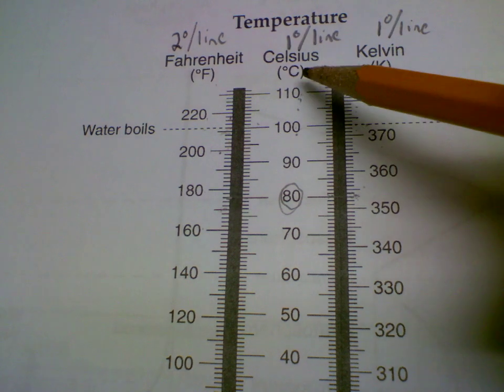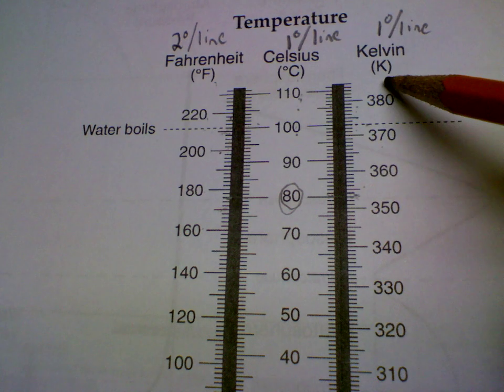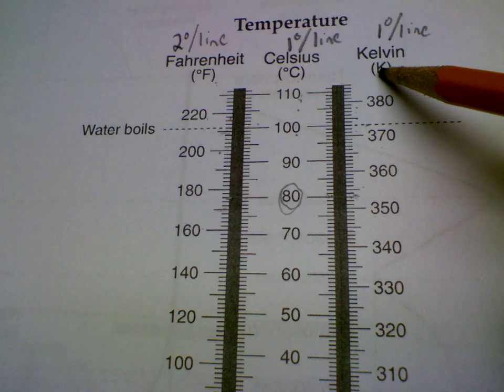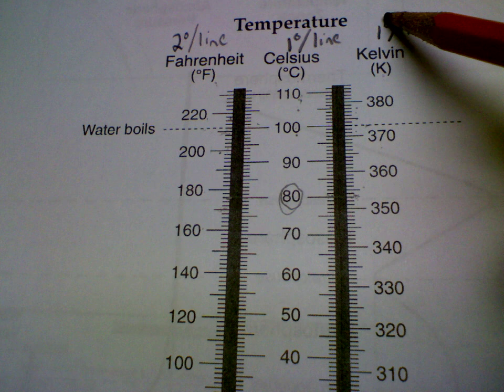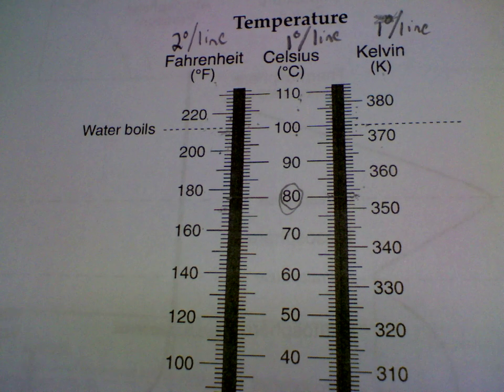And one other thing, degrees Celsius, degrees Fahrenheit. Notice we don't put degrees for Kelvin. It's just Kelvin, so that should just be 1 per line. Okay, so that's how we're going to work with temperature.